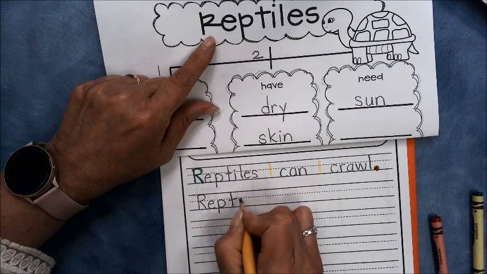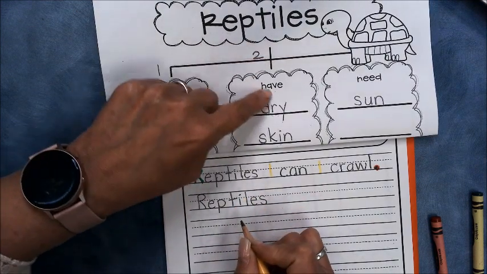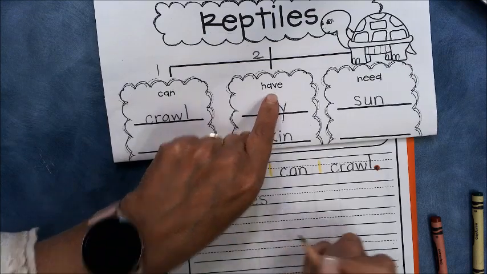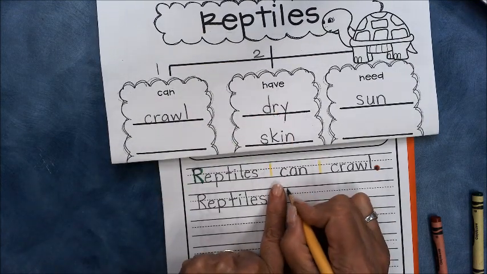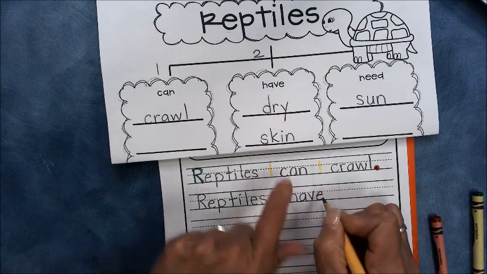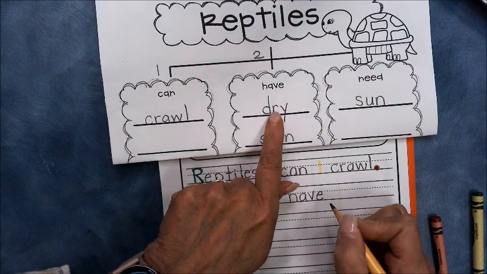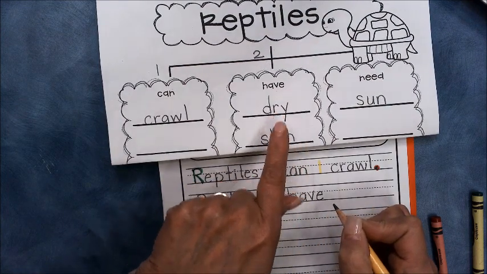We will make it green to help us remember we did it correctly. Reptiles, what's the second word? Have. So finger space, have. Copy it right off of your tree map right there. Have. What's the next word? Dry.